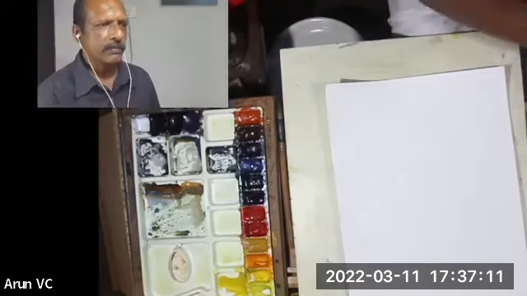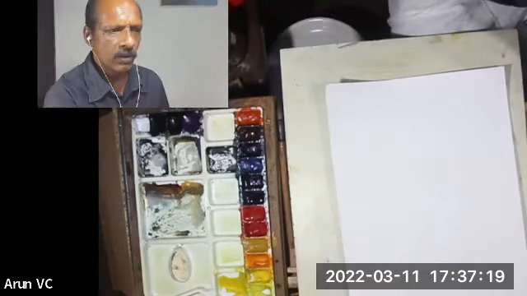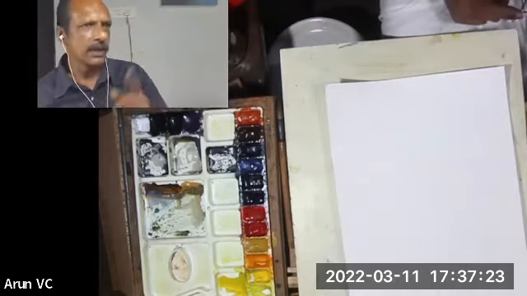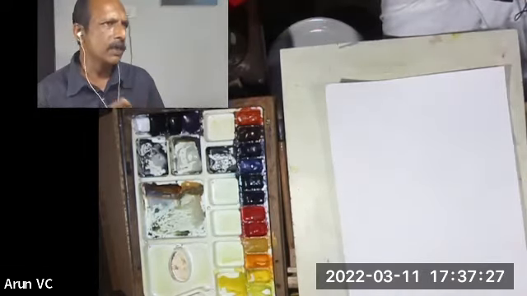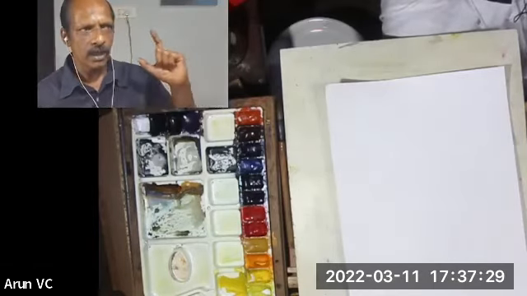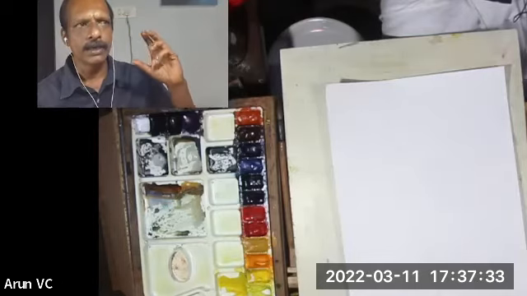Actually, the most important thing is, when we are working from a reference image, we are using it only as a reference. We make a lot of changes.